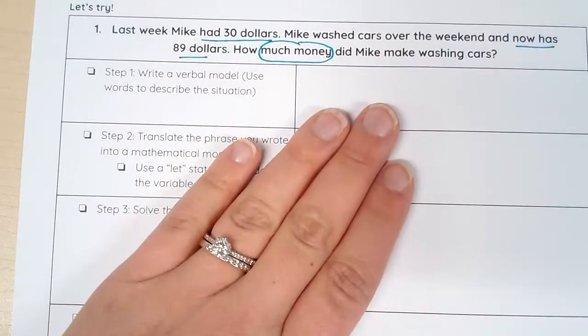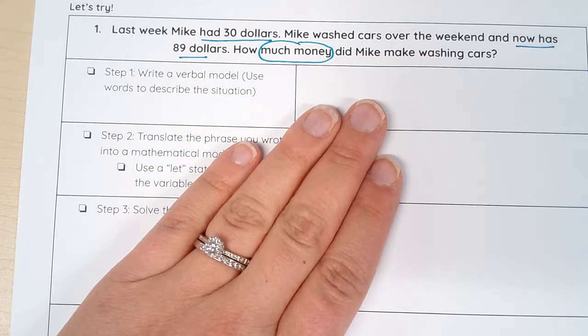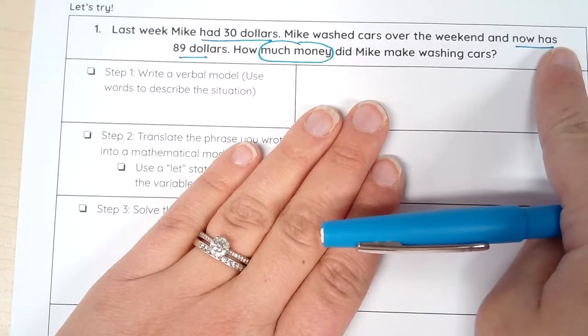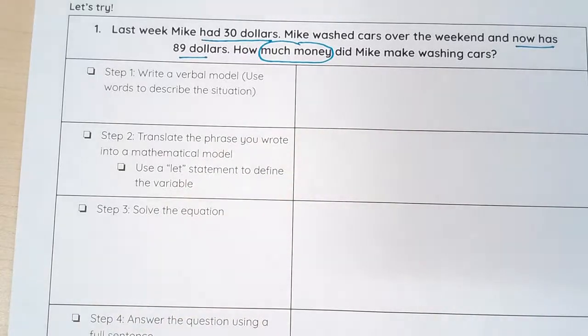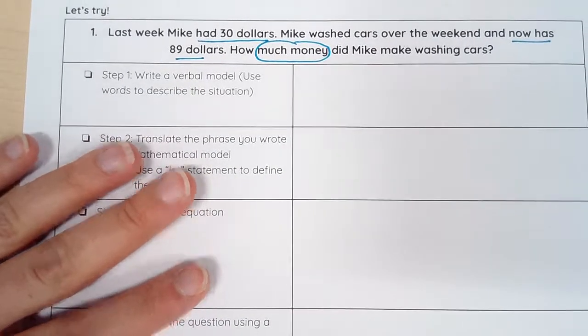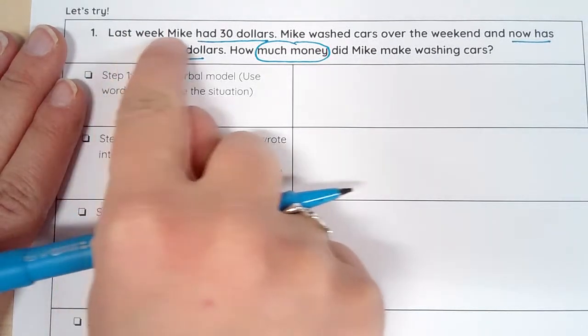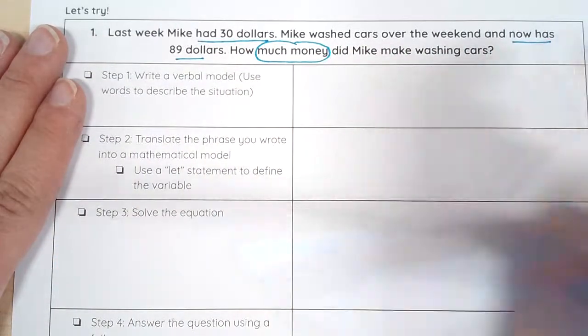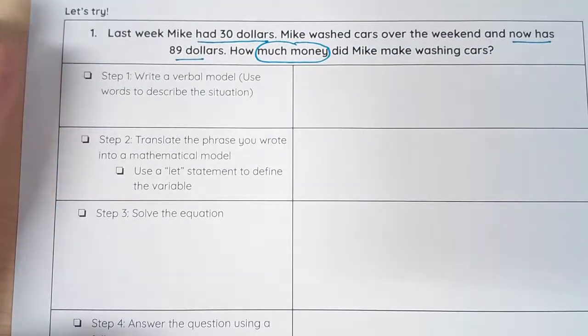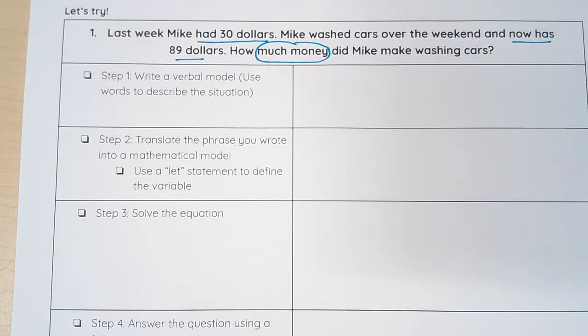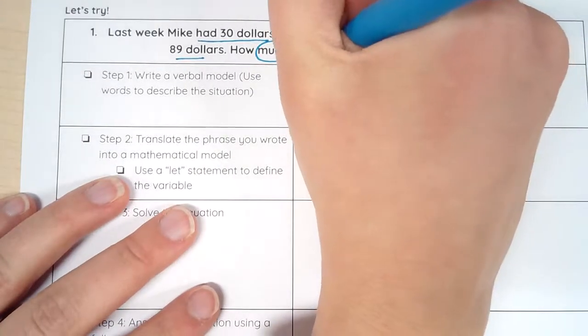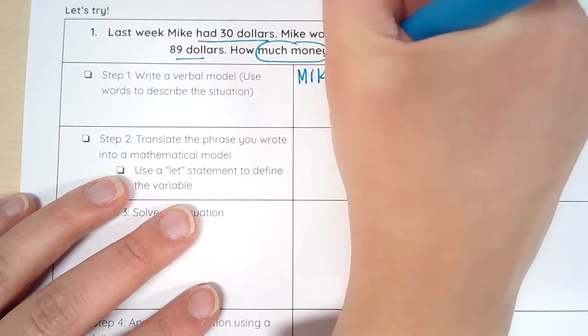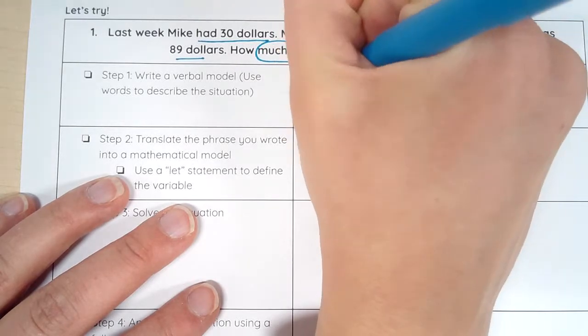So my verbal model is going to be this in words as an equation. So the first thing that happens is thinking about it chronologically, not necessarily in order of the sentences. Like, okay, this guy, Mike, what did he do? What did he have? What is his story? Well, his story is he had some money.